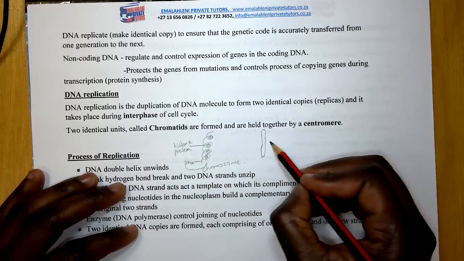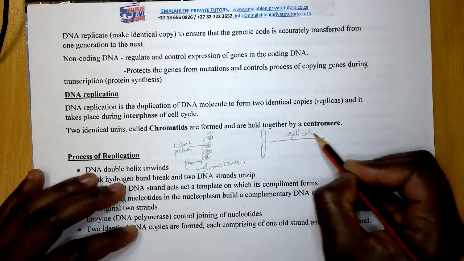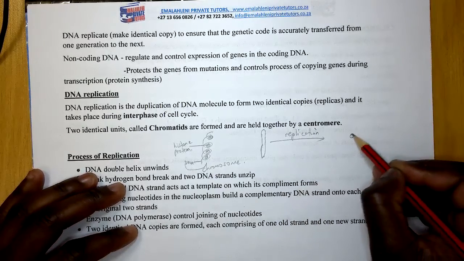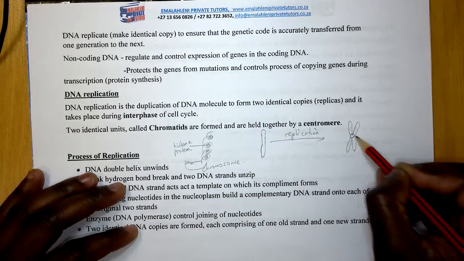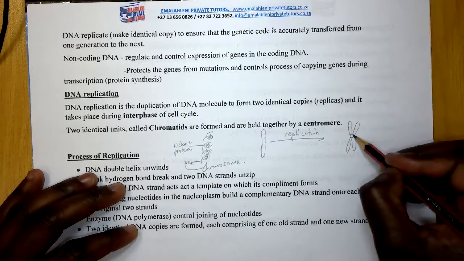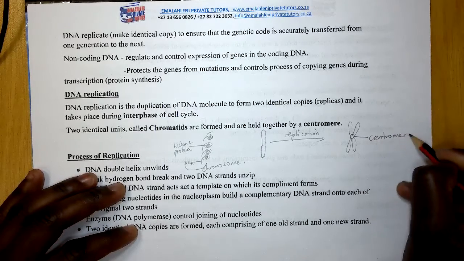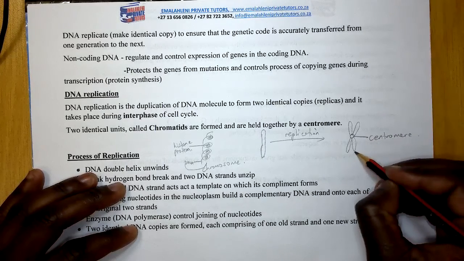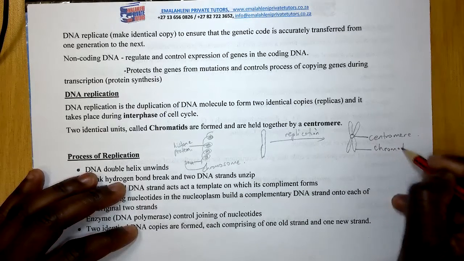Then this single strand, after replication, we have the centromere here that links these up. So this one here is what we call a chromatid. A single one is a chromatid.